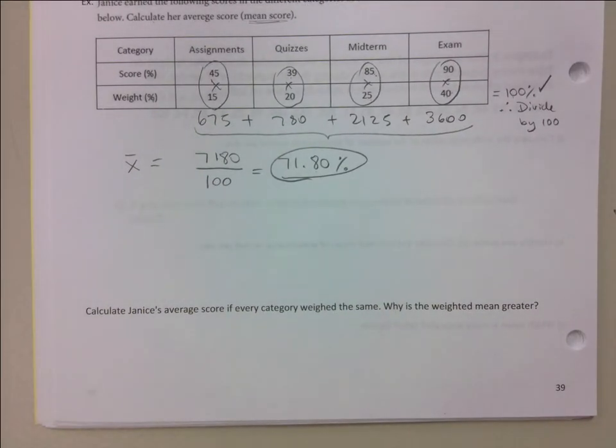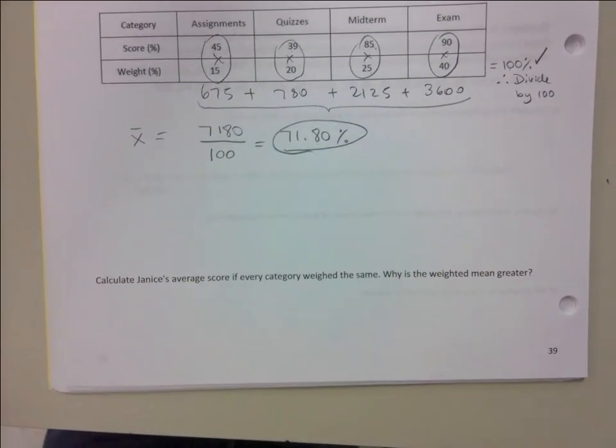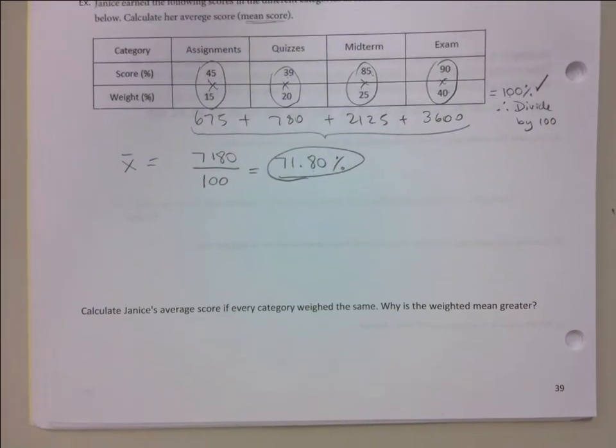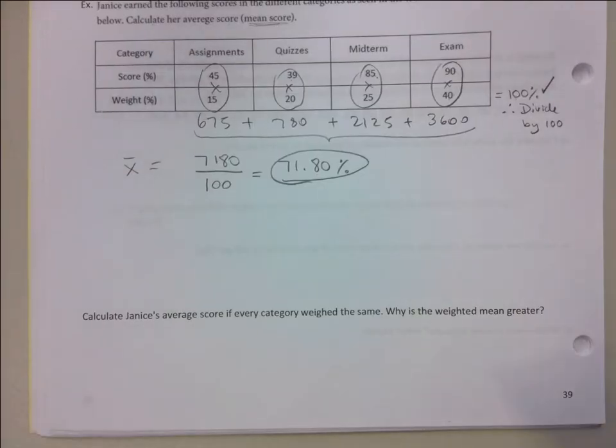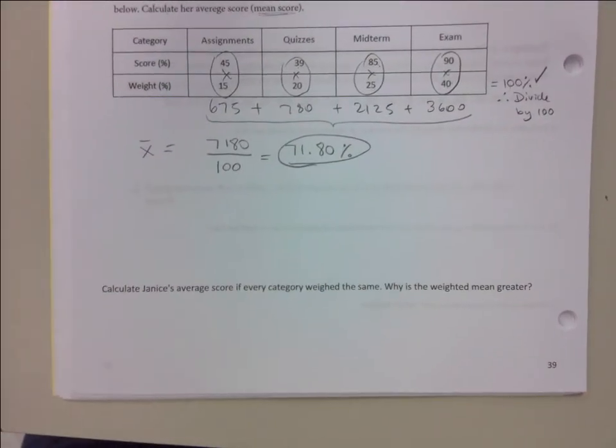I think I'm going to let you. Let's just do this one right here. I want you to see the alternative to weighted. Calculate Janice's average score if every category weighed the same. Why is the weighted mean greater? So make sure you pay attention to this.